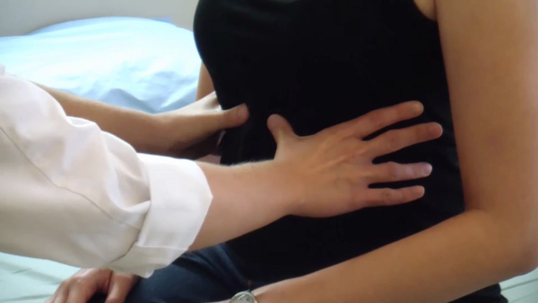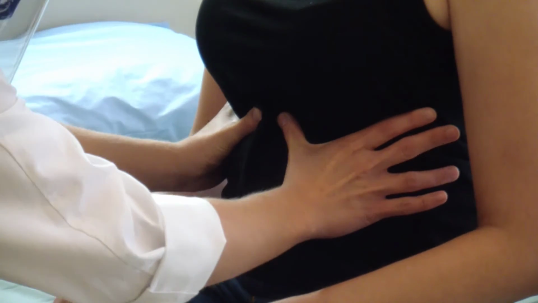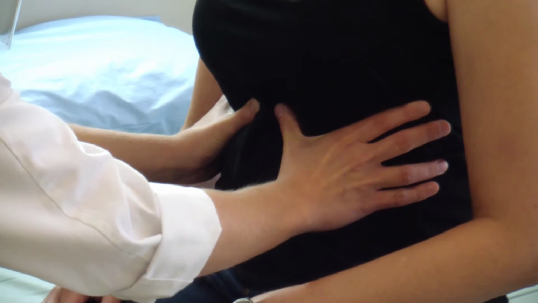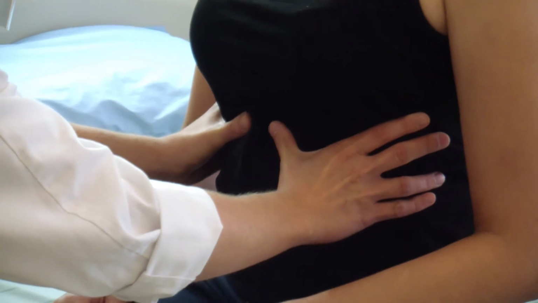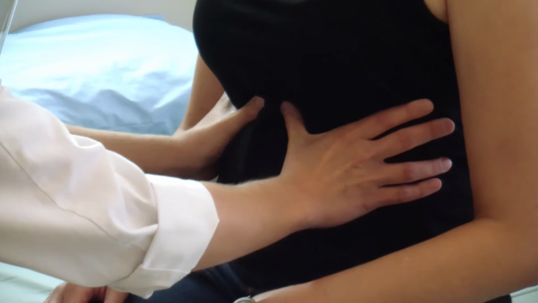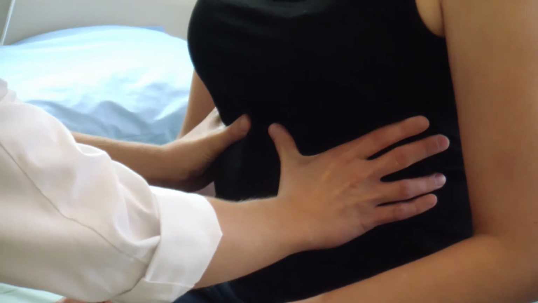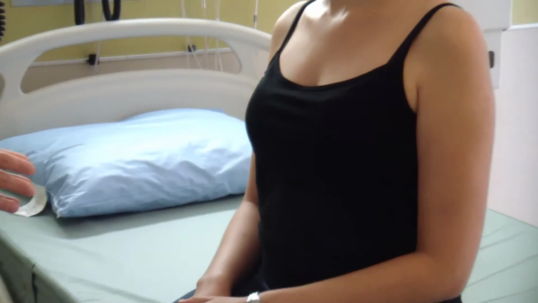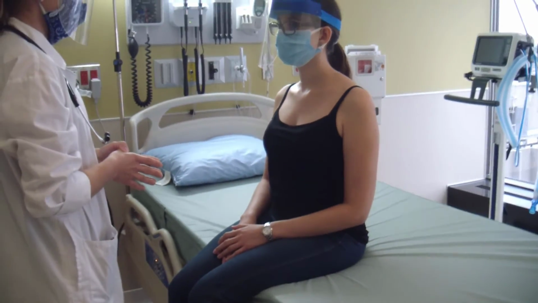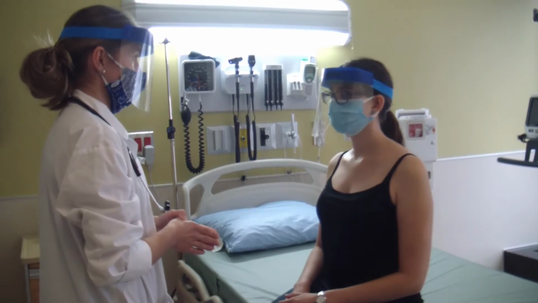From here, I will assess thoracic chest expansion. This can be done anteriorly or posteriorly. Again, by placing my hands at the xiphoid process and pinching the skin slightly, I will ask my patient to take a deep breath. I see that my thumbs move apart symmetrically and note smooth chest expansion.